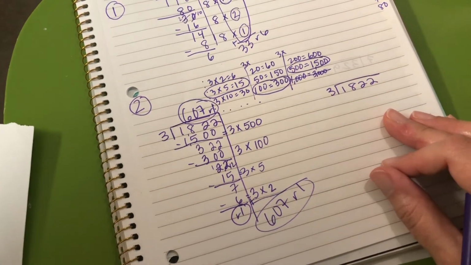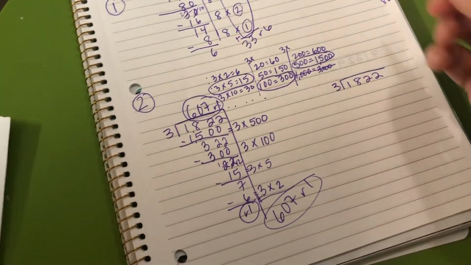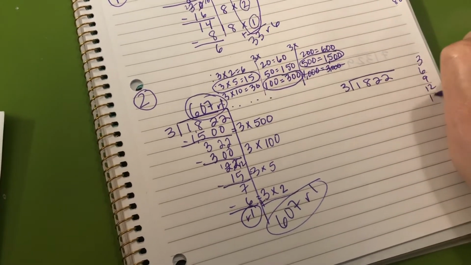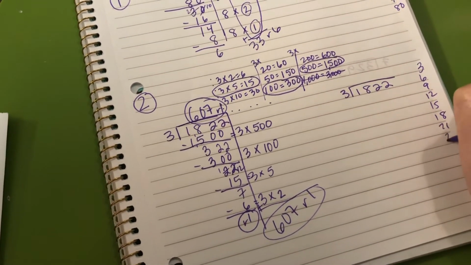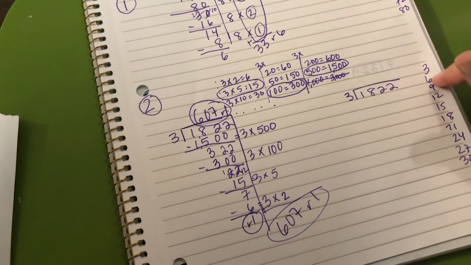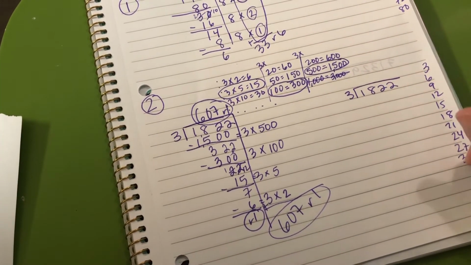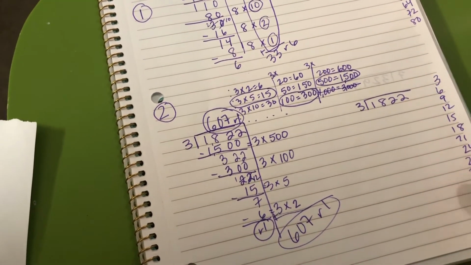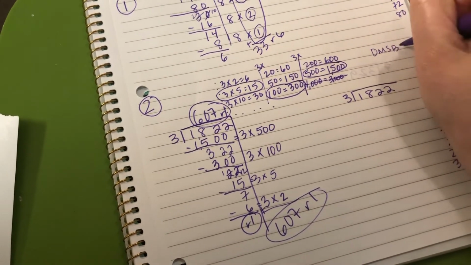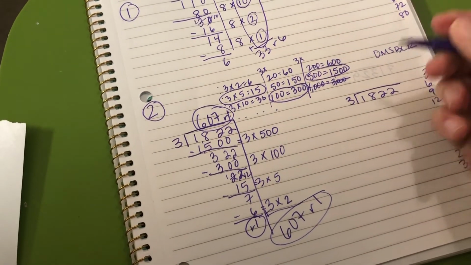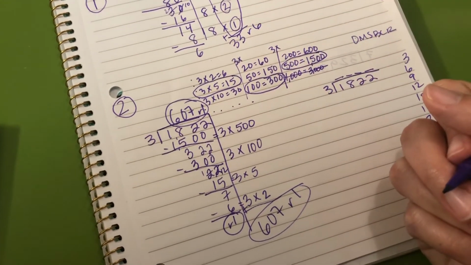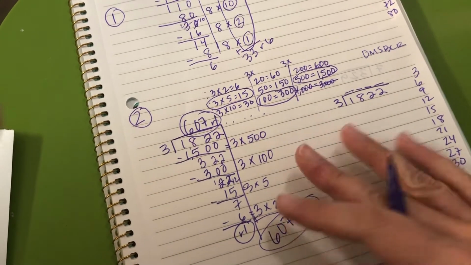Let's go ahead and check our work with long division. I'm going to do my 3s out here. 3, 6, 9, 12, 15, 18, 21, 24, 27, 30, 1, 2, 3, 4, 5, 6, 7, 8, 9, 10. Good. I've got my 3s all the way to 10. I'm going to go ahead and do the DMSBCR. And I'm also going to put my place value position so that I don't accidentally skip a place and make a mistake.